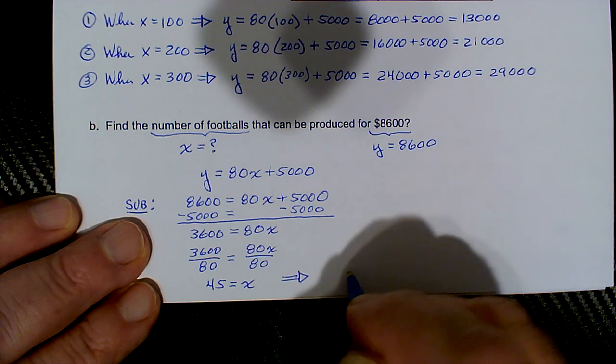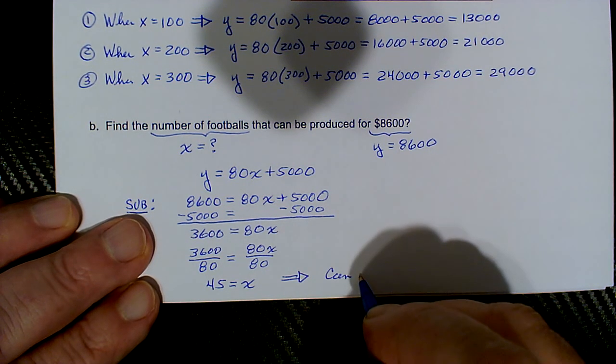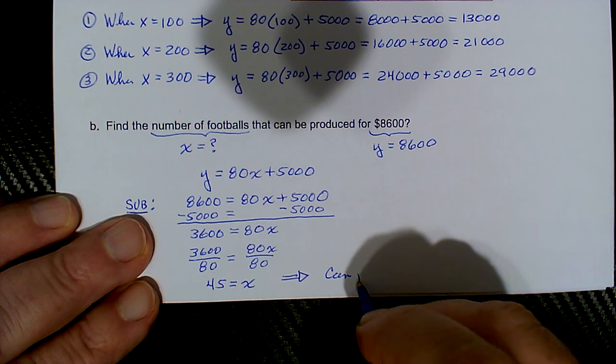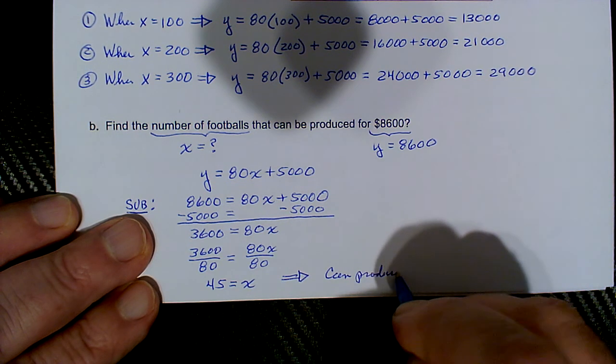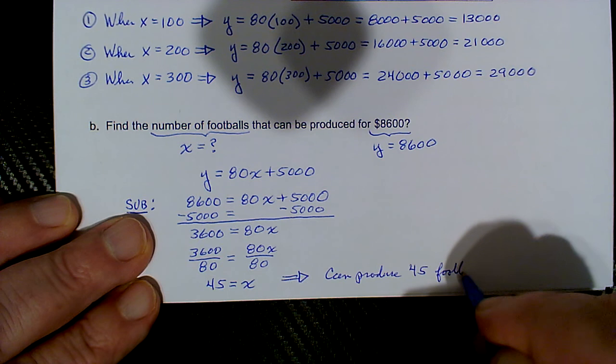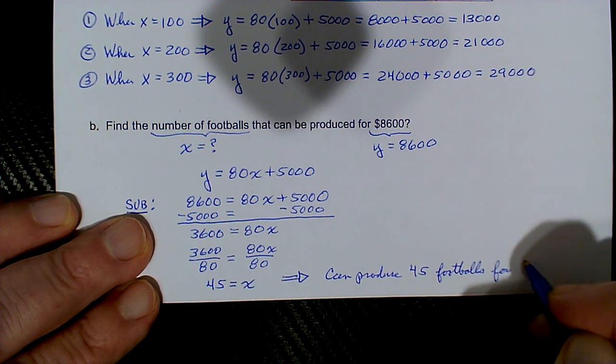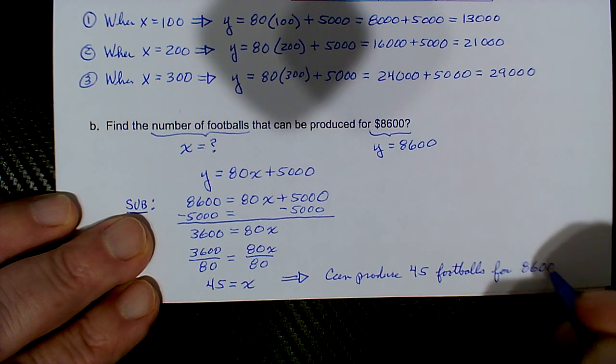So then you might want to write a nice college-like sentence. We can produce 45 footballs for $8,600.